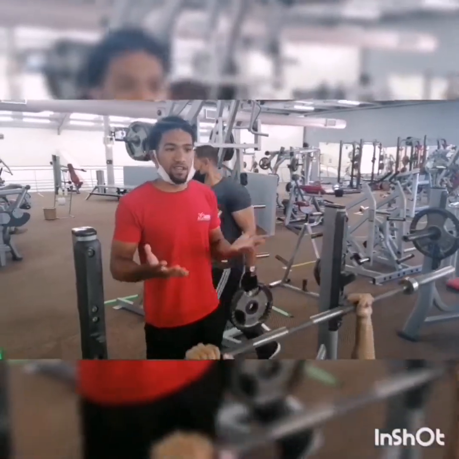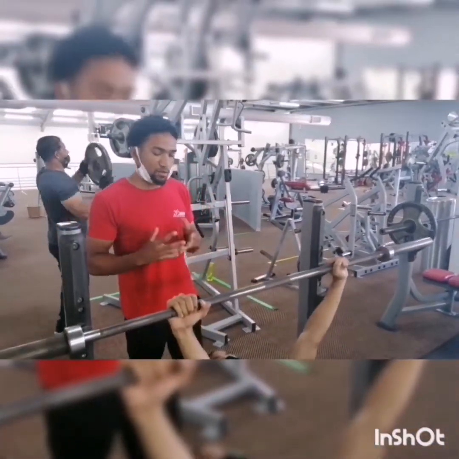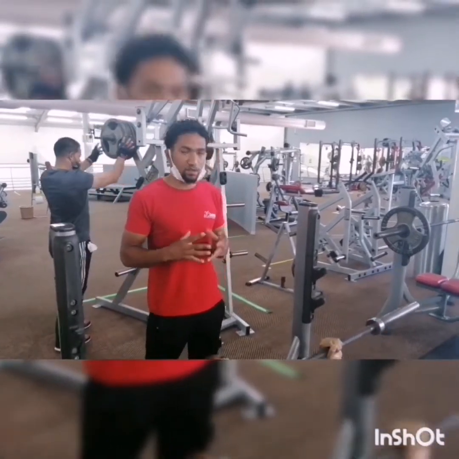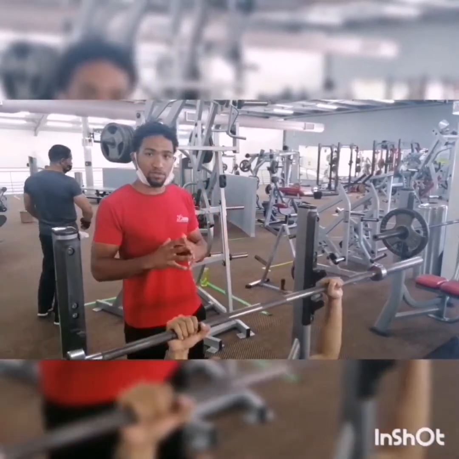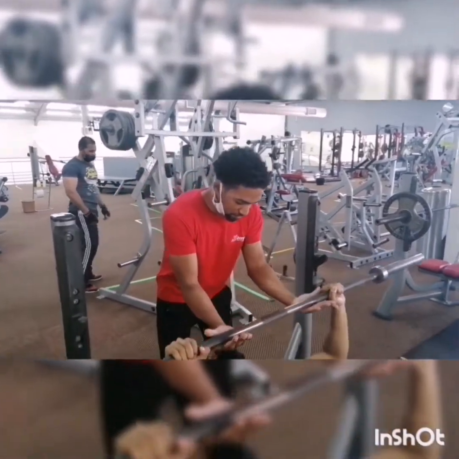I'm going to use an underhand grip. The underhand grip will allow control over the weight throughout the whole movement. Now I'm going to show you how to squat with an underhand grip. Come down.